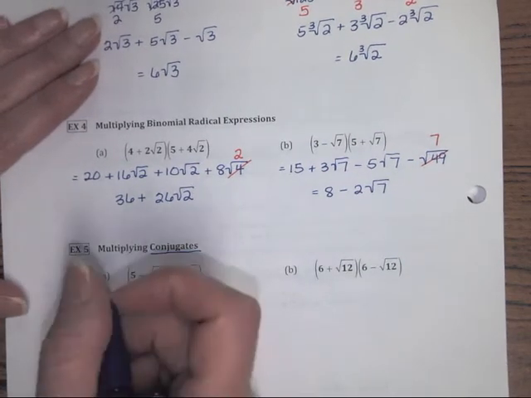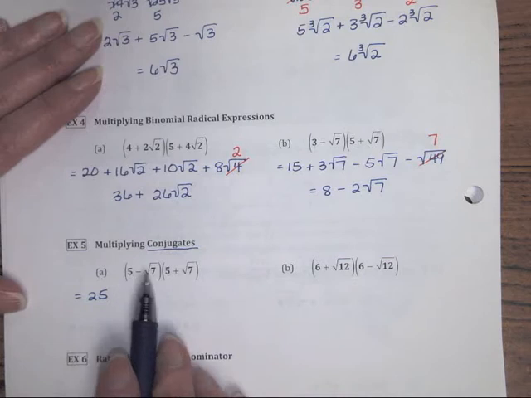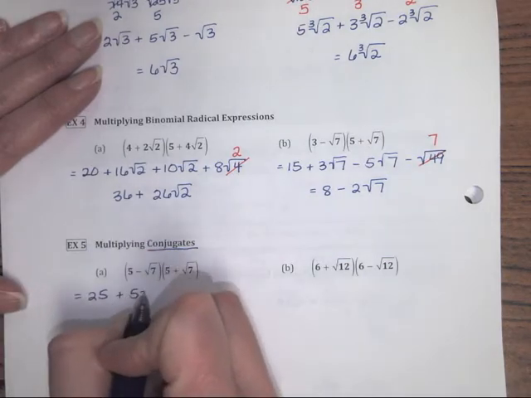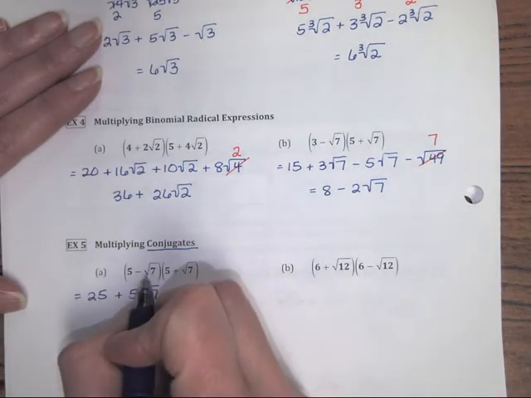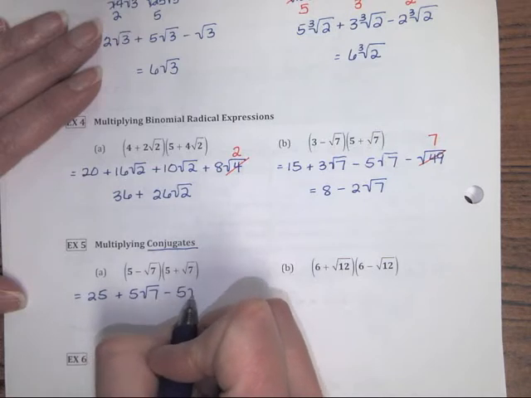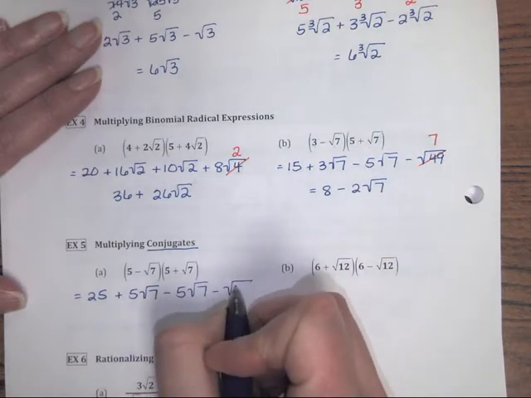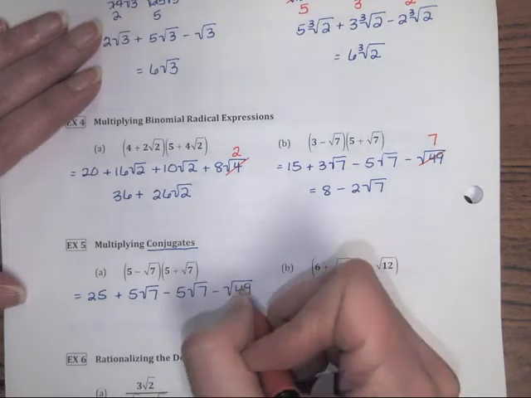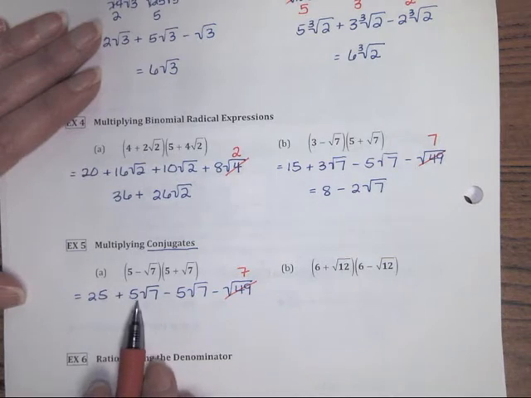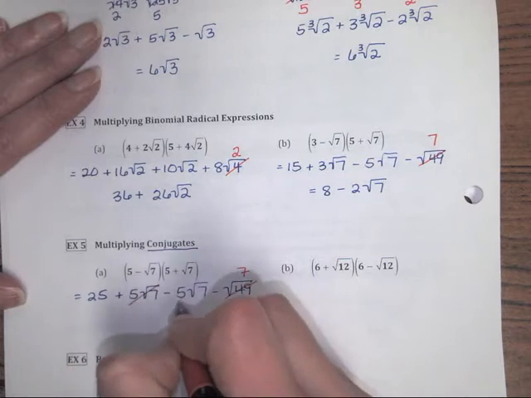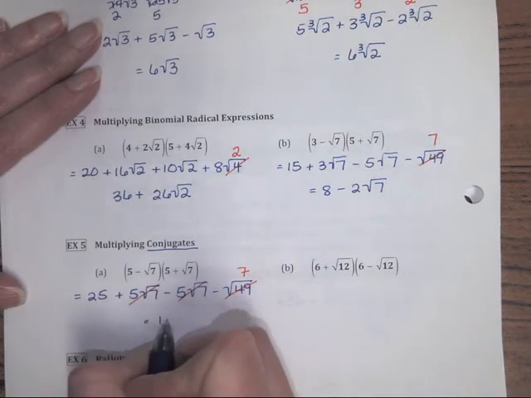So I've got 5 times 5 is 25. My outers, 5 times the square root of 7 is plus 5 square roots of 7. My inners, negative square root of 7 times 5 is minus 5 square roots of 7. And negative square root of 7 times positive square root of 7 is minus square root of 49. Now the square root of 49 is 7. But look, I've got positive 5 square roots of 7 and negative 5 square roots of 7. They cancel. So this whole thing is 25 minus 7, which equals 18.